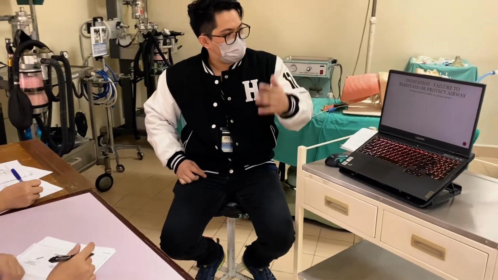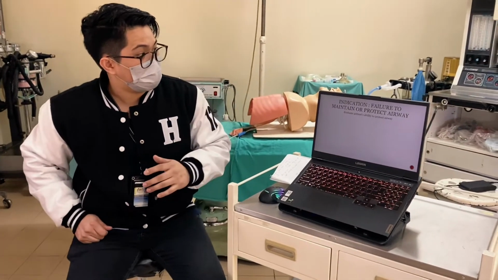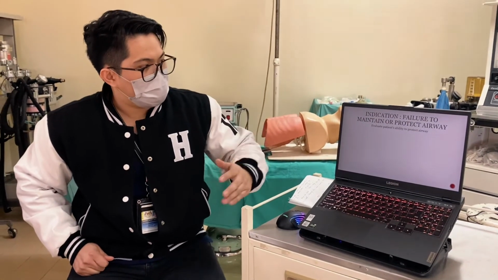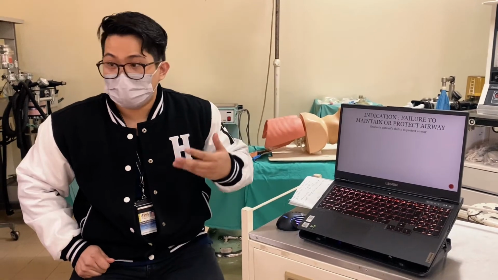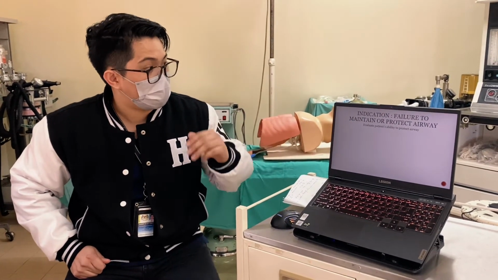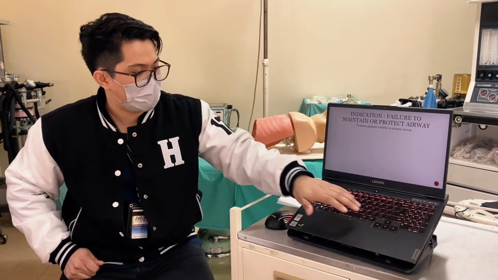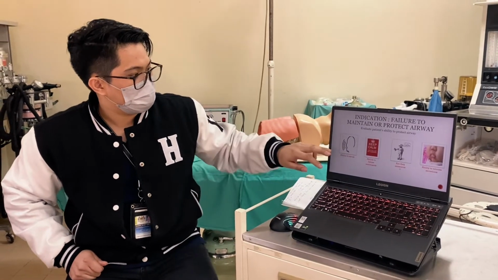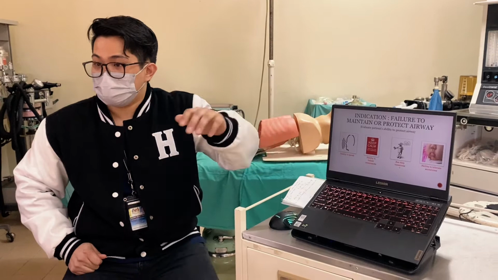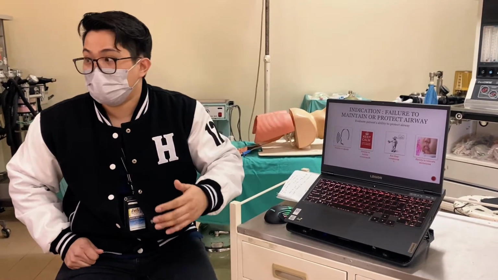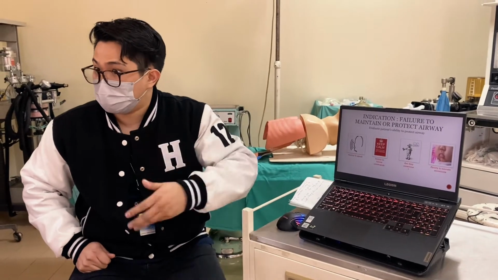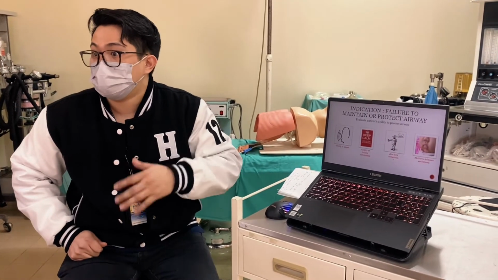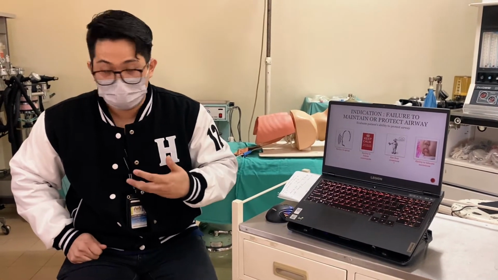Now the first indication, failure to maintain or protect the airway. How do we know the patient has failed to protect or maintain the airway? That's why we first evaluate the patient's abilities. The first is the ability to speak. When we ask the patient, Uncle, are you okay? Same thing as BLS. If he can still answer you, it means the patient is still able to protect his airway.